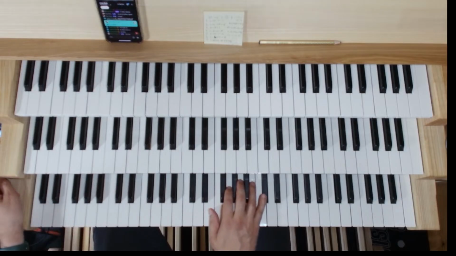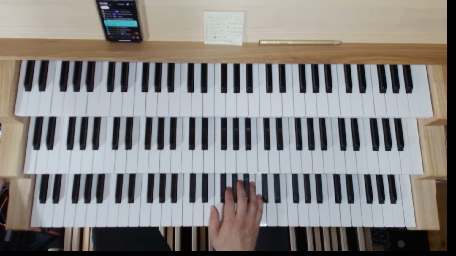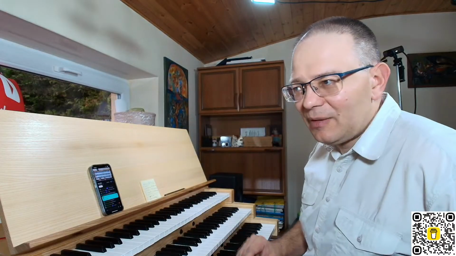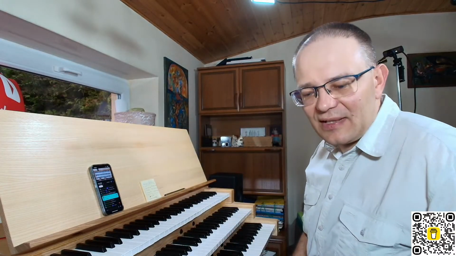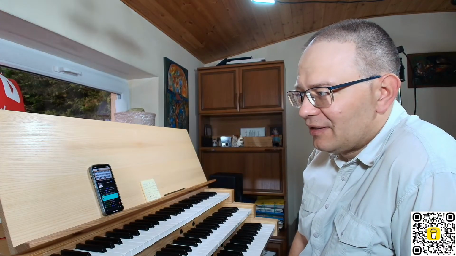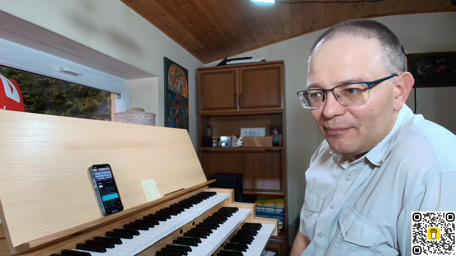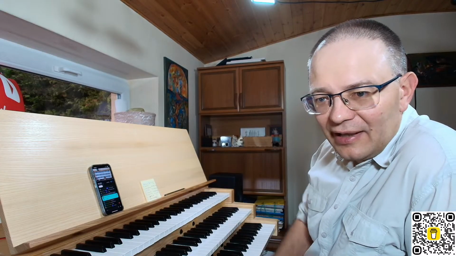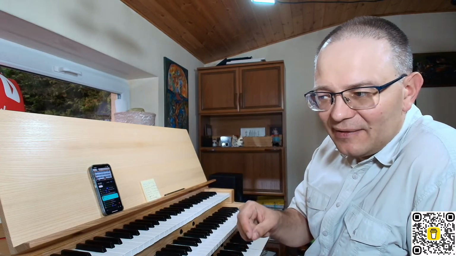In major, you end in major, but in minor, you also can end on the major chord. Remember, in the Baroque period, there was this term Picardy third, indicating the major chord at the end of the piece.